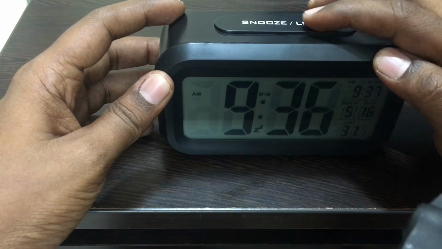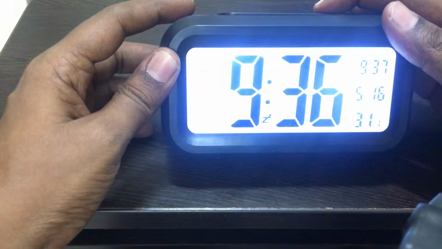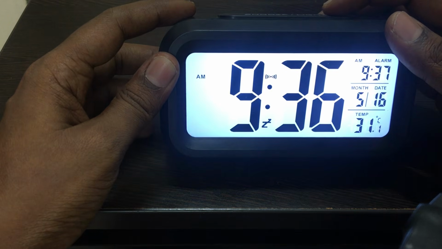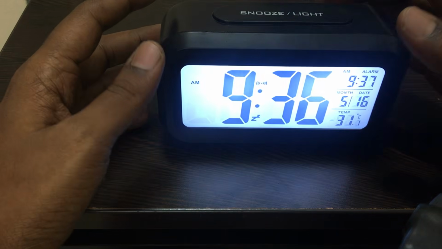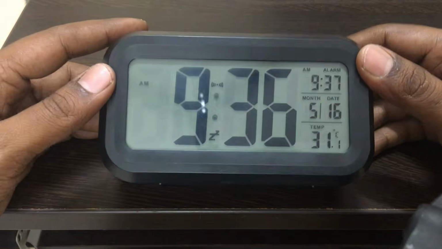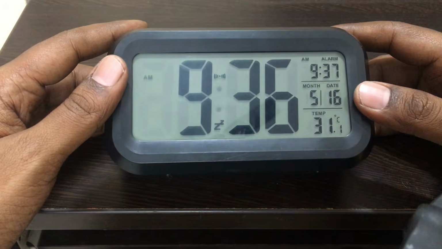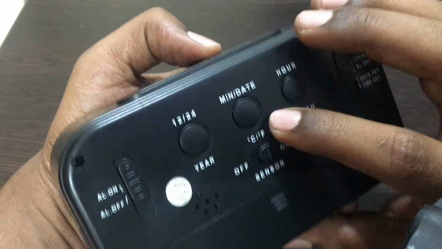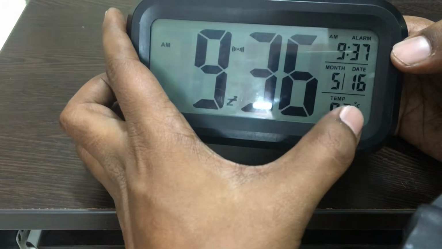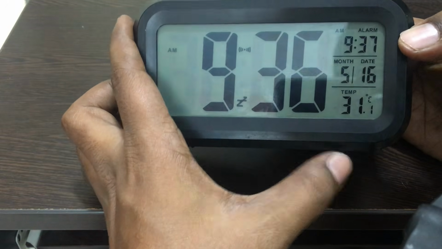There is also a function called light. During night time, you can just click it and then check the time. The temperature sensor is showing here. If you press this one, it will change between F mode and C mode.